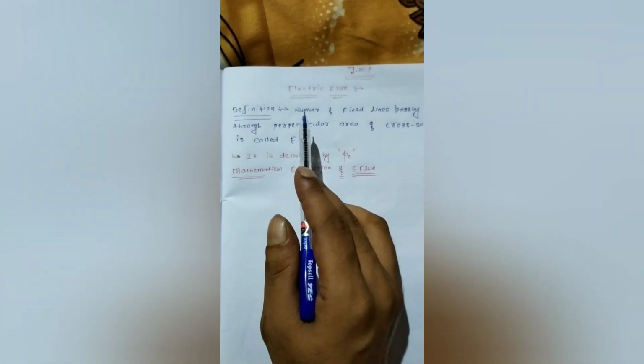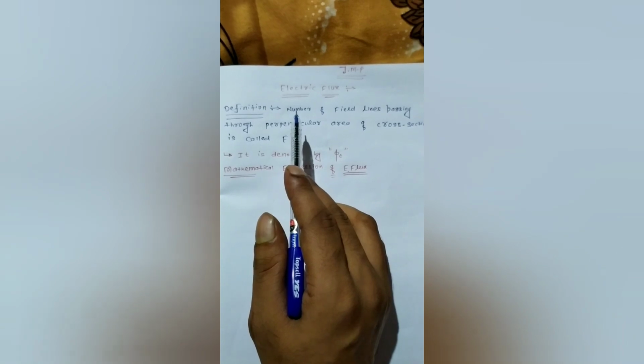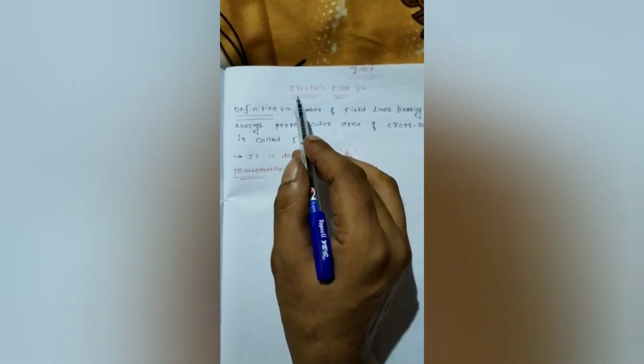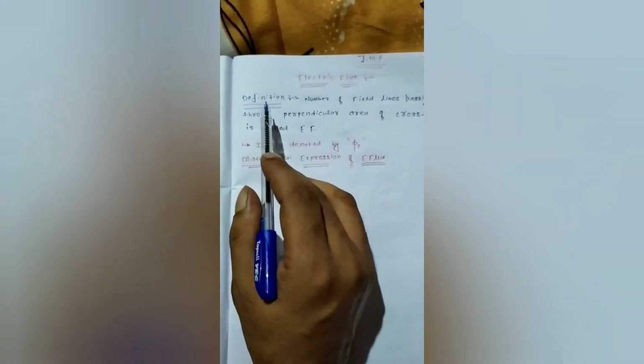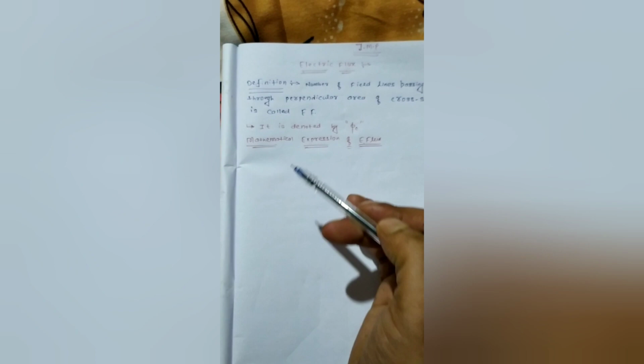So in the last video we have finished the concept of area vector. Right now we are here to discuss the concept of electric flux. First of all we will see the definition, then its mathematical expression, then its formula, significance, and all these things we can proceed one by one.